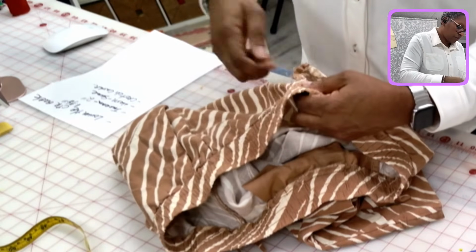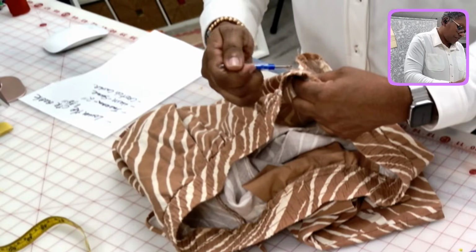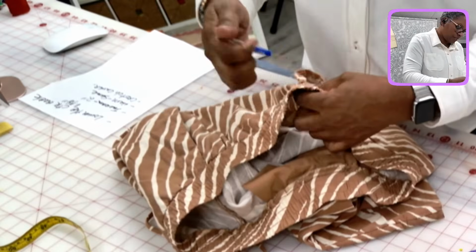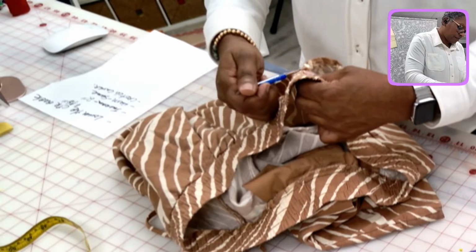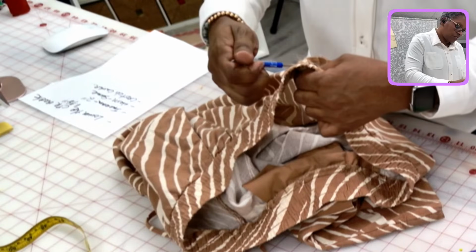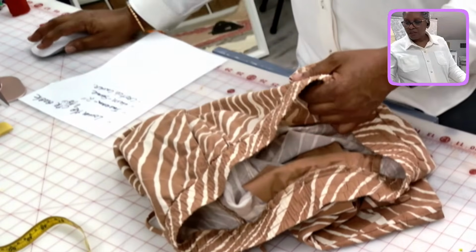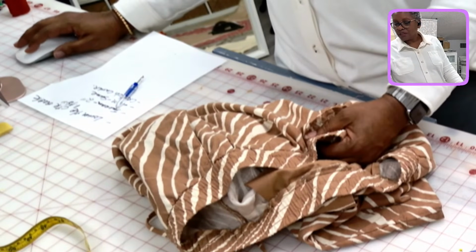We need music, but I don't know what kind of music to use without getting copyright strikes. Who works with music in your sewing room? Does everybody work with music? I saw a real long question there.